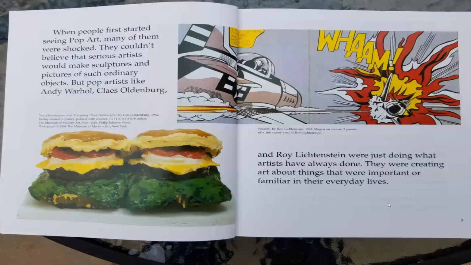When people first started seeing pop art, many of them were shocked. They couldn't believe that serious artists would make sculptures and pictures of such ordinary objects. People were so used to seeing paintings of famous people or paintings of landscapes. Nobody really did paintings of cheeseburgers because, why would you do a painting of a cheeseburger? But Andy Warhol decided to do that. That was what he wanted to do as his art style.